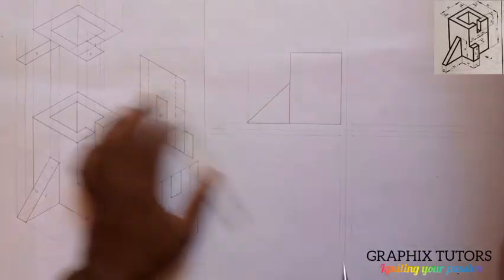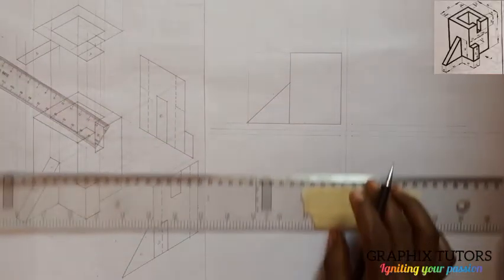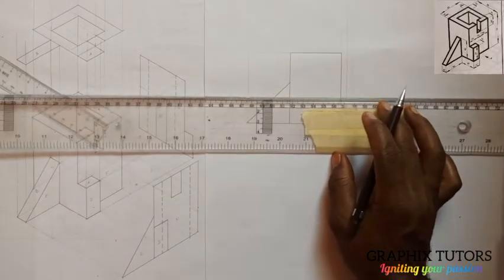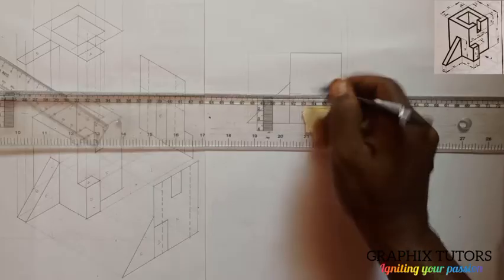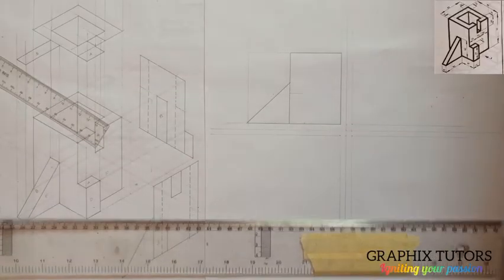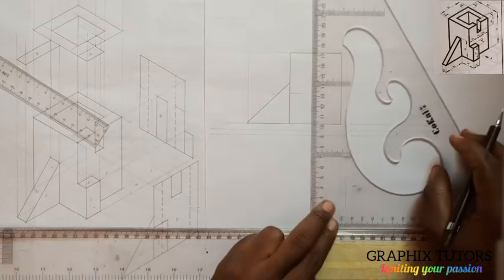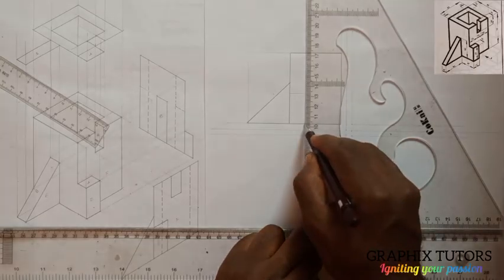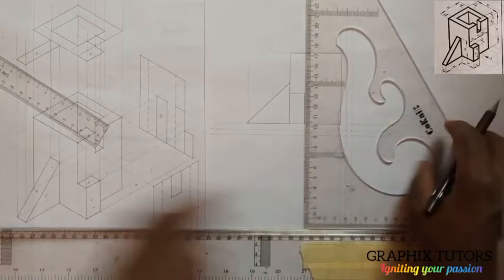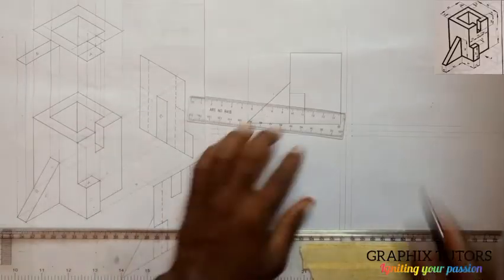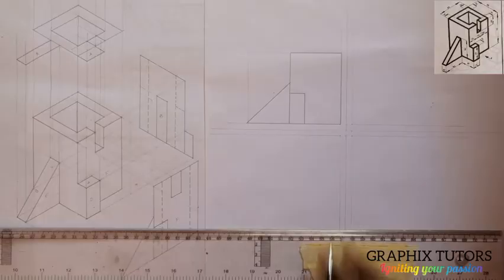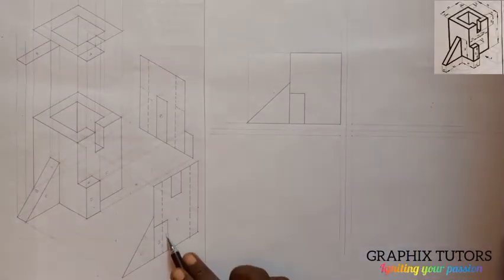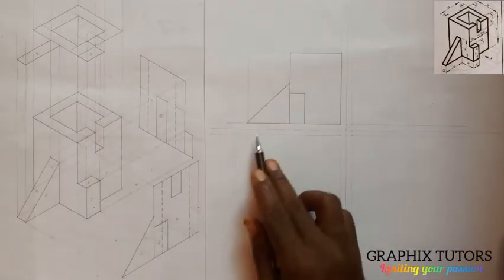right? So with the help of my set square, I'll just draw a front line out where I'm going to place this and close it up. And close it up too. This is what I just drew out here. So this box you see here, which is this. So we'll have it there.